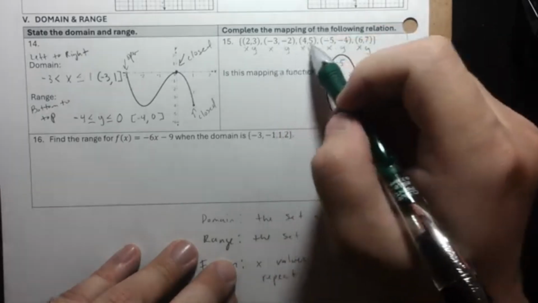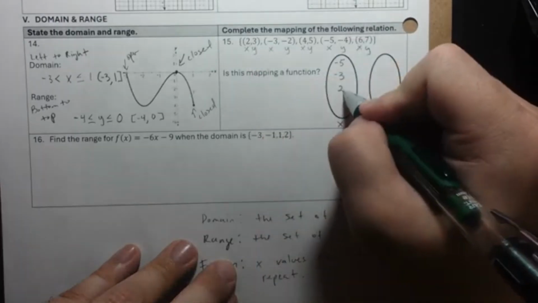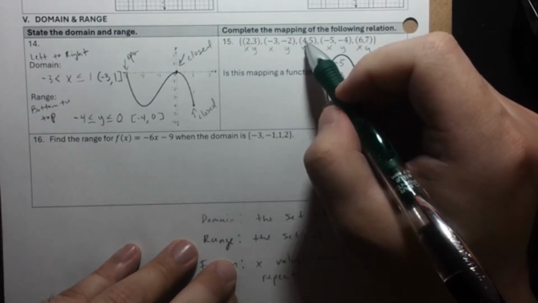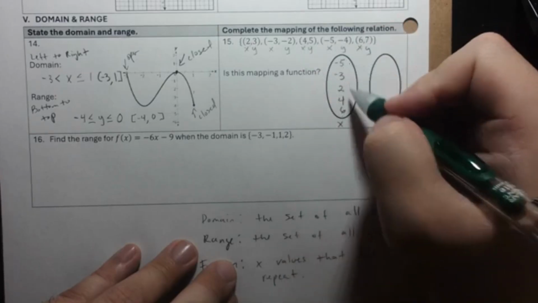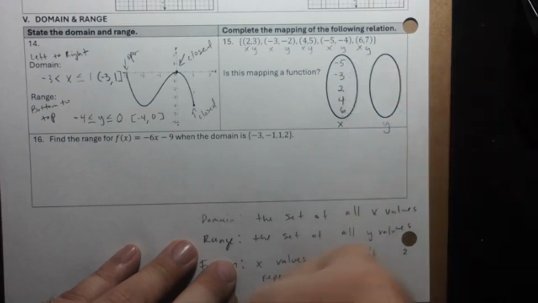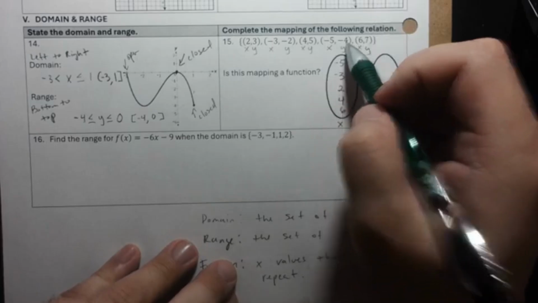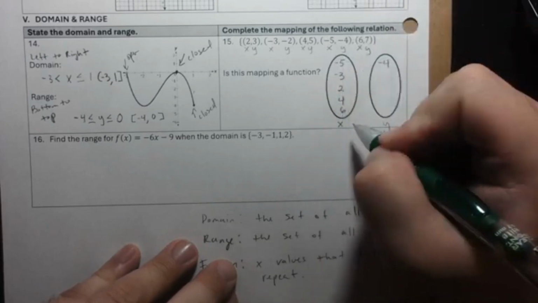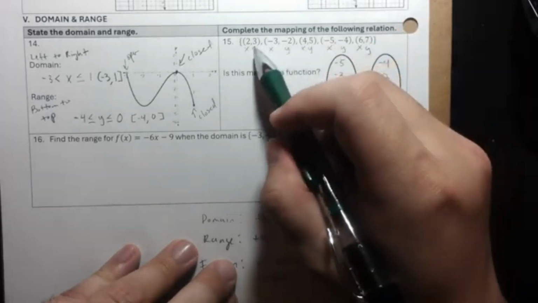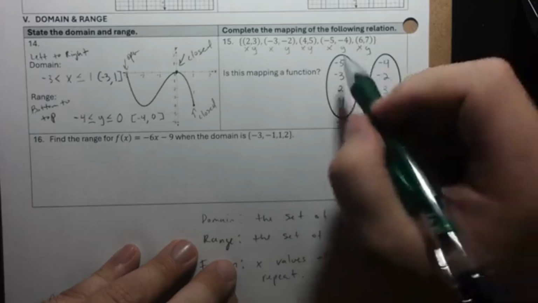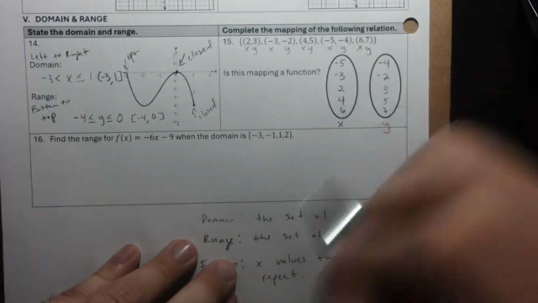Our next thing here is going to be 2, then 4, then 6. Okay, so I have all my x values from least to greatest. We're going to do the same thing for our y values. So -4, -2, +3, +5, and +7. Okay?